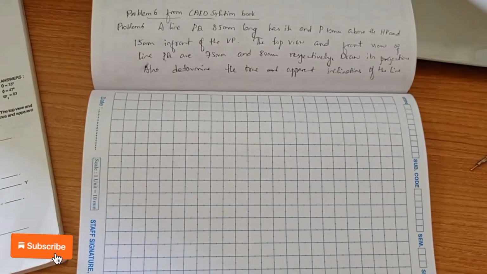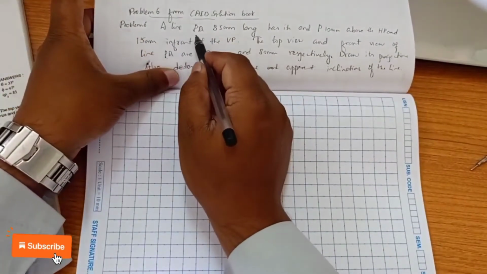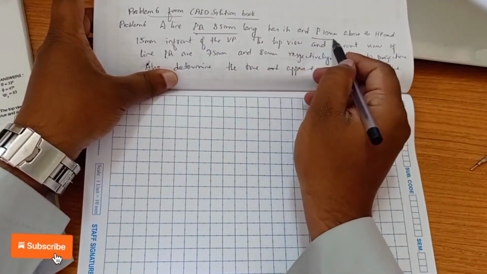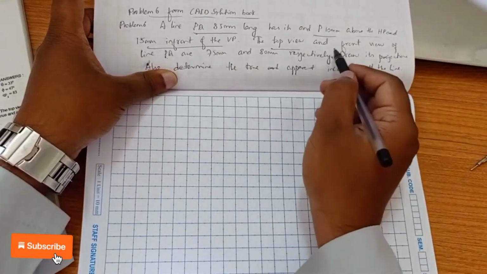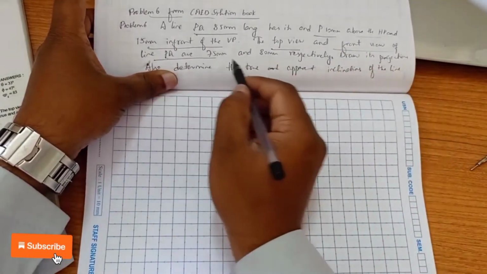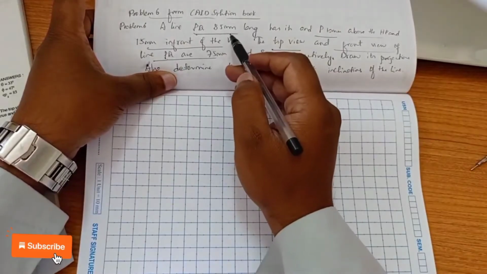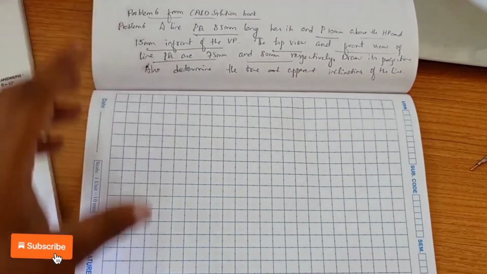Another problem from CAD solution book. It is problem number 6. Okay, so in this they have given line PQ, true length 85 mm long, with end P 10 mm above HP and 15 mm in front of VP. The top view and front view of line PQ are 75 and 80. So these are the apparent lengths they have given. So this is true length 85. These are apparent lengths. So using these things we have to solve the problem.